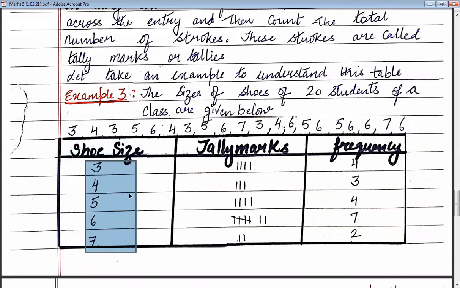Now, for each entry you have to put a stroke. Let's see the first one. This is shoe size 3, so here you will put a stroke. Now next one is 4. You will put a stroke on the 4 shoe size. Next one is again 3, so you will put another stroke. Then there is a 5, you put a stroke on the 5 shoe size. Then there is a 6, so you will put a stroke on 6.